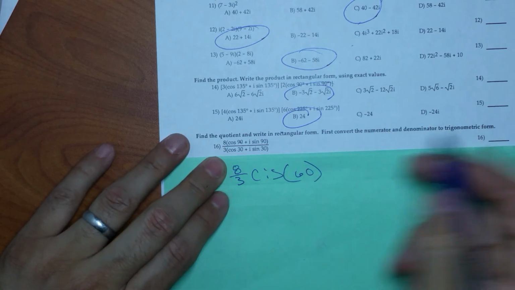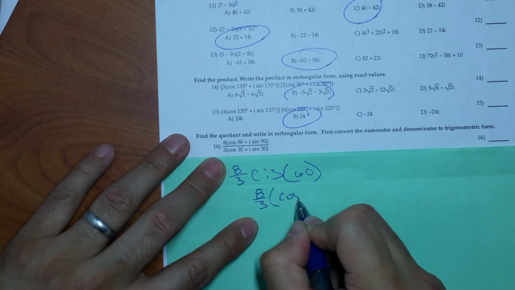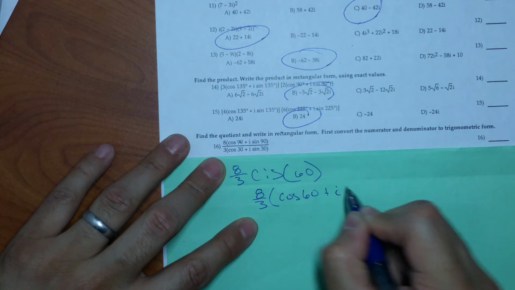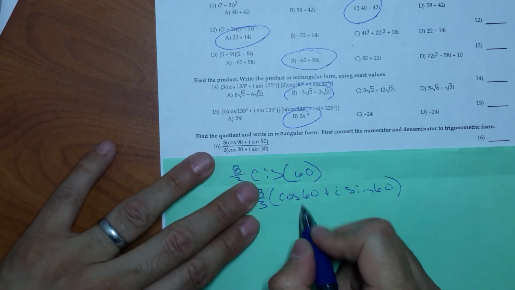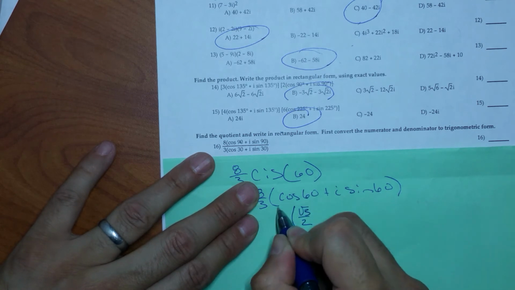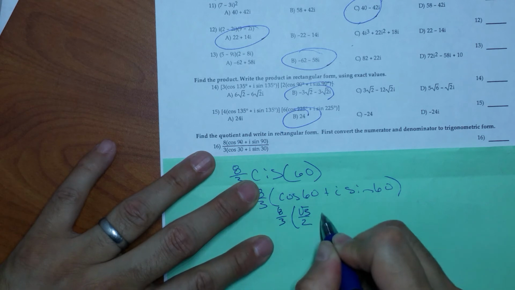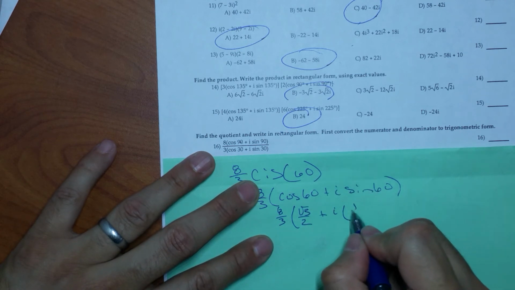So I'm going to expand this, so it's going to be 8 over 3 times cosine of 60 plus i sine of 60. So cosine of 60 is rad 3 over 2 plus i times sine of 60 is 1/2.